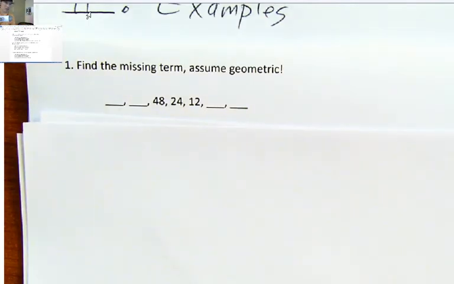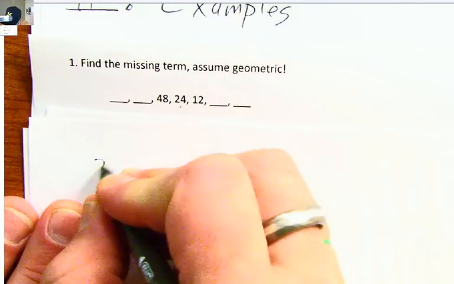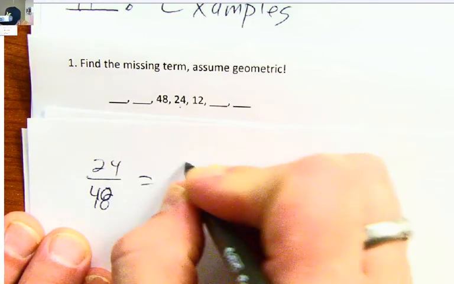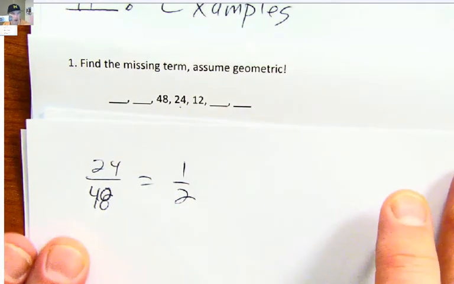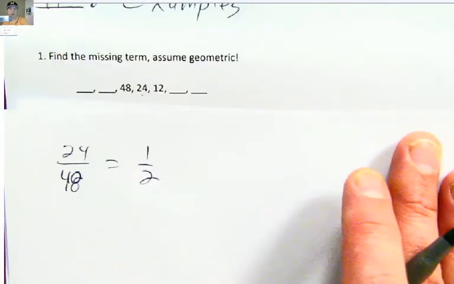Well, you need to find the pattern. Knowing that it's geometric, when we did this earlier, we always took this number divided by this number, and 24 divided by 48. Well, that's equal to 1/2. So my constant multiplier, or my constant ratio, is 1/2.